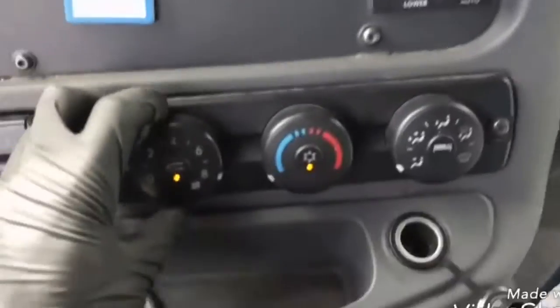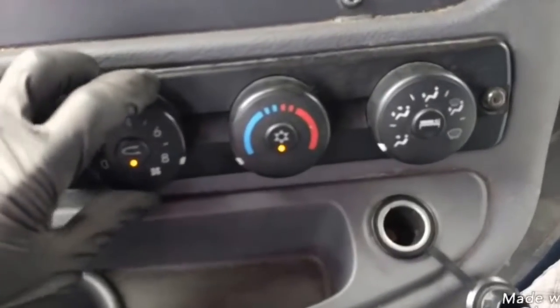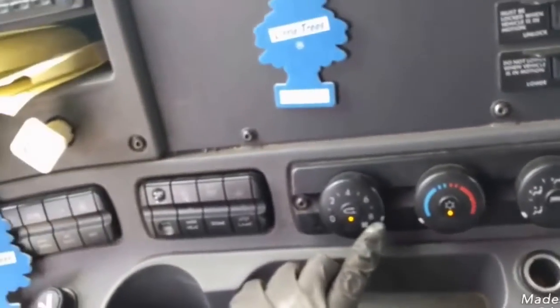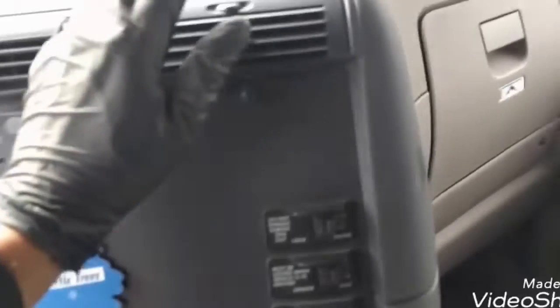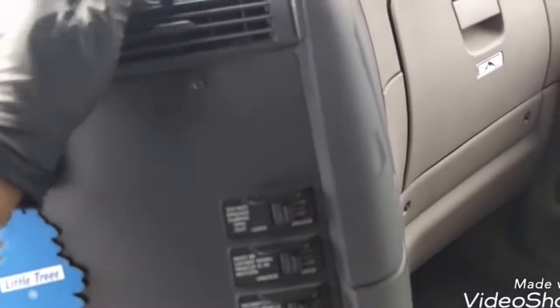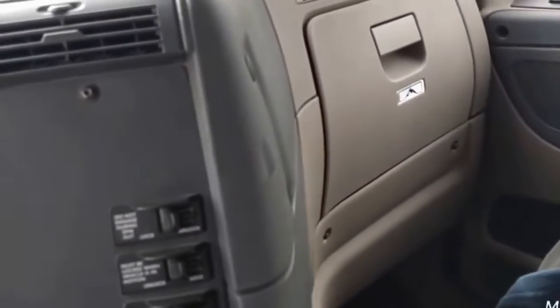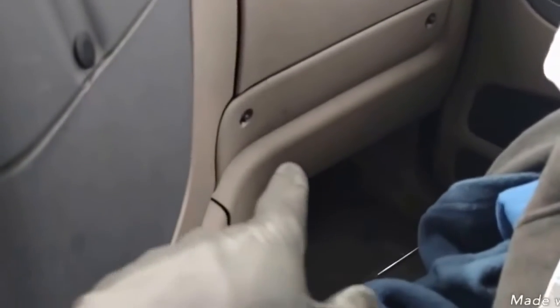Now we have our blower speed on 8, which is the maximum on the Cascadia truck, and we are not getting any air. There is no air blowing, so that means we have a problem with the air blower. So we need to inspect the air blower, which is located right there in that compartment.